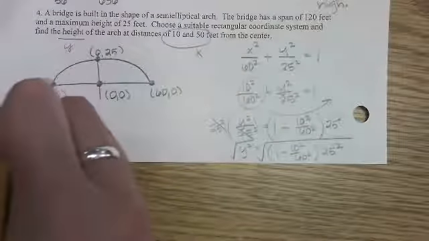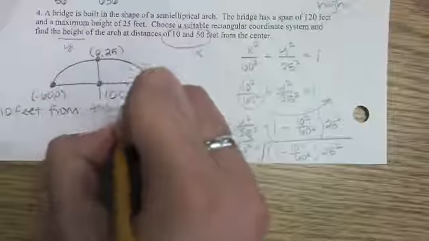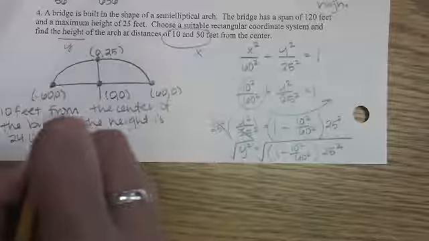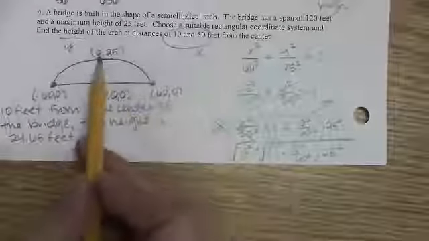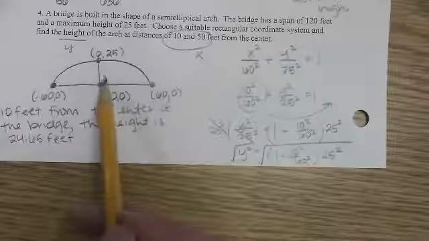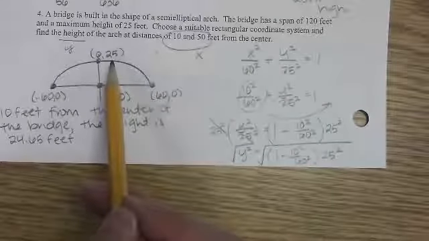So 10 feet from the center of the bridge, the height is, anyone have it? 24.65 feet. And that makes sense, right? Because the very highest number is 25. So we can't have an answer over 25. That would be wrong. And at 10 feet from the center, we haven't gone too far away from the center, so it kind of makes sense that it would be a pretty high number.